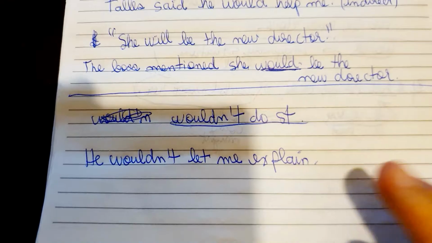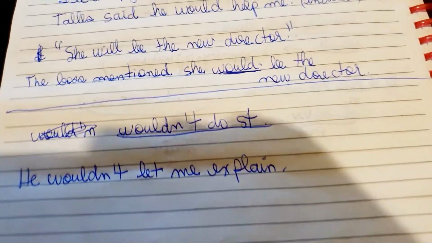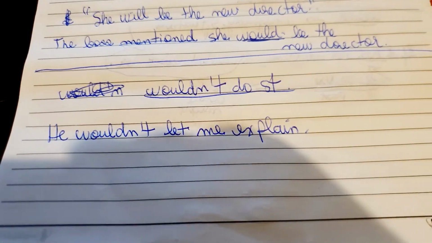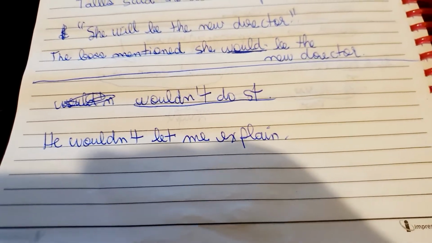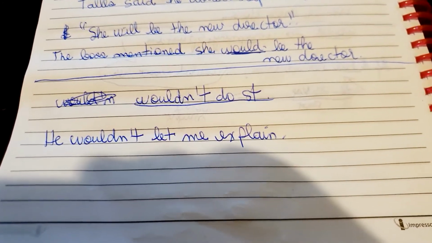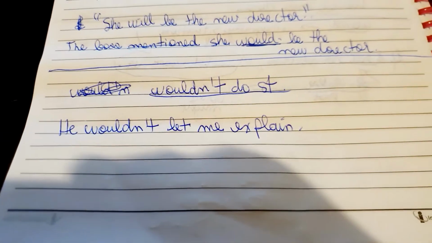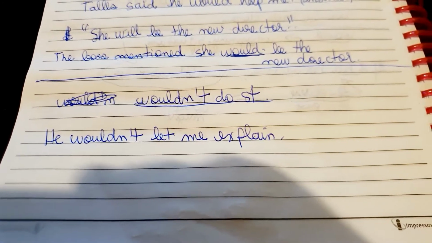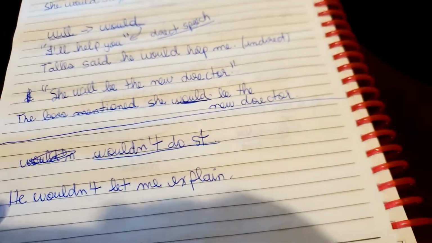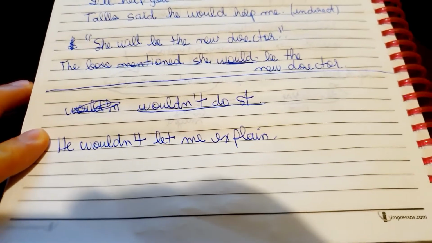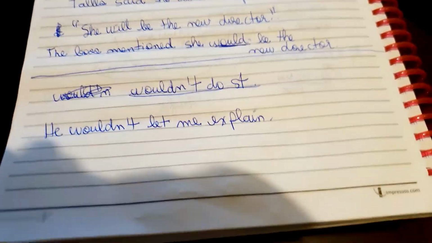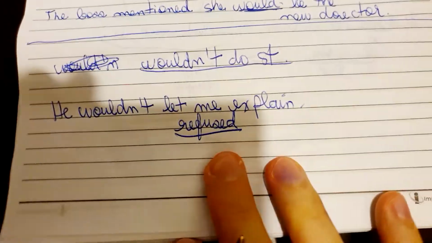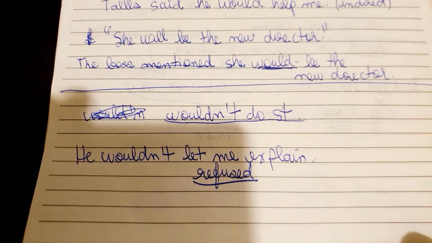For example, I had a very angry customer in the supermarket. I work in the supermarket, and he is arguing with me about a product that there is a shortage of, and he doesn't care. I want that product. I don't know how you will get it, but you will get it to me right now. And I explained to him, but he wouldn't let me explain. He was so angry that he didn't want to listen, right? So he refused my explanation. He wouldn't let me explain. Okay?